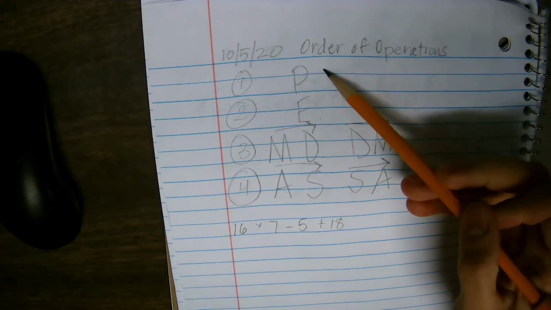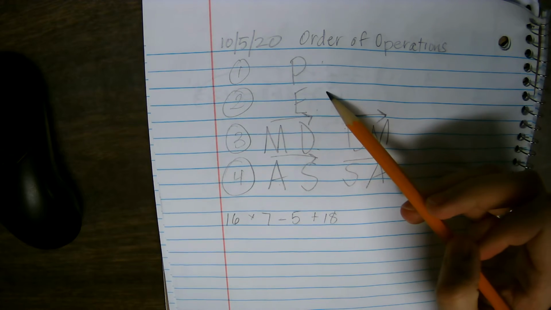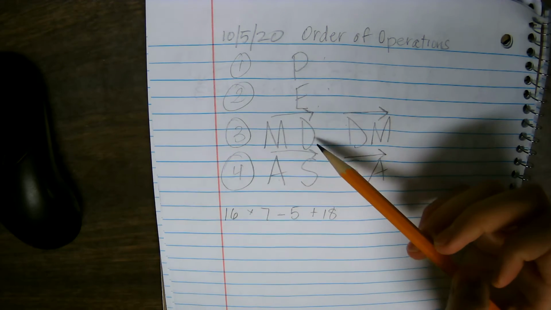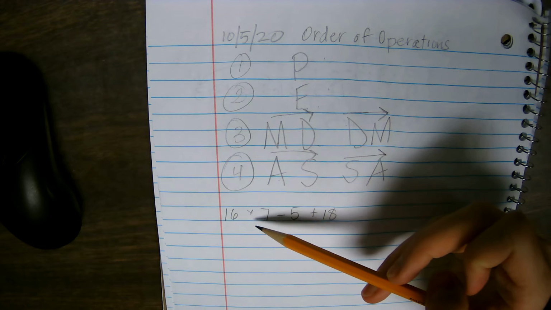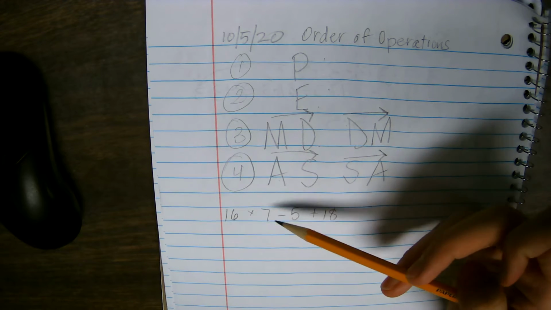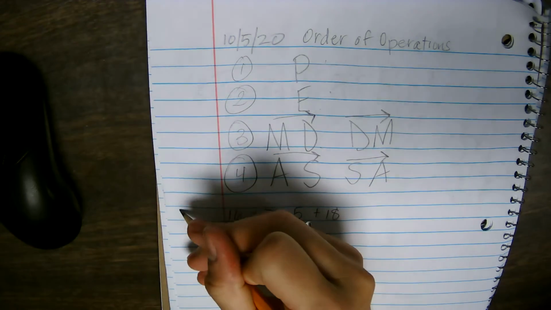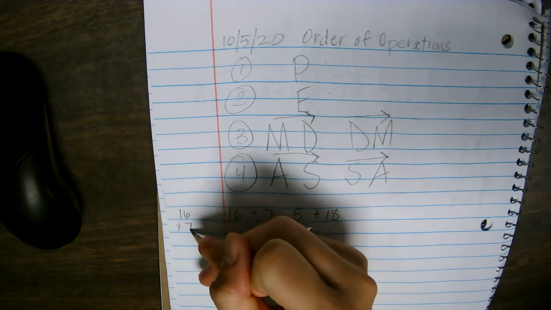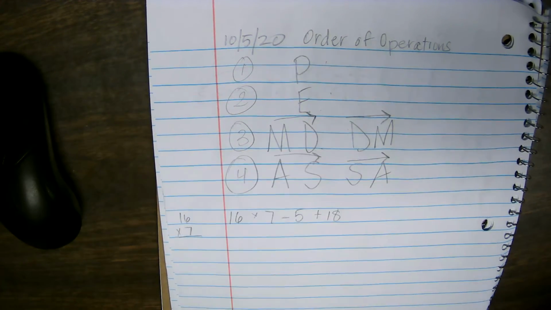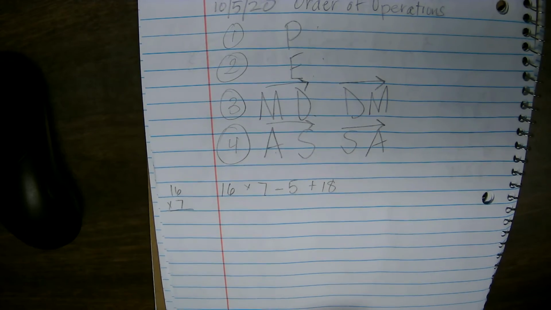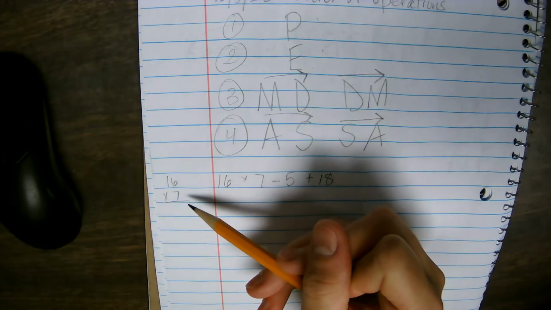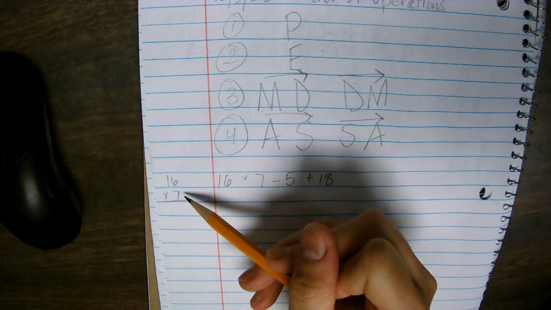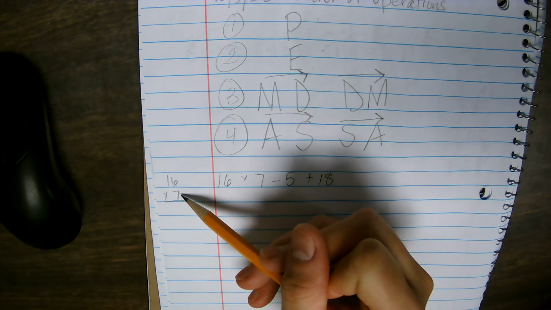Alright, so let's look at 16 times 7 minus 5 plus 18. So we don't have any parentheses, we don't have any exponents, so we're on this step 3. And multiplication is the first on the left. We don't have any division, so we have to do that first. So 16 times 7. If you're still getting stuck here with the multiplication, you need to go back and review. Practice those multiplication facts. Listen to my songs if you need to.